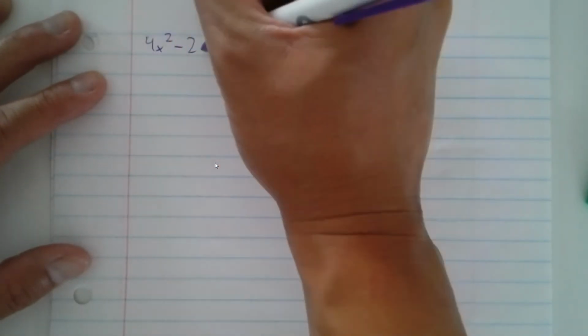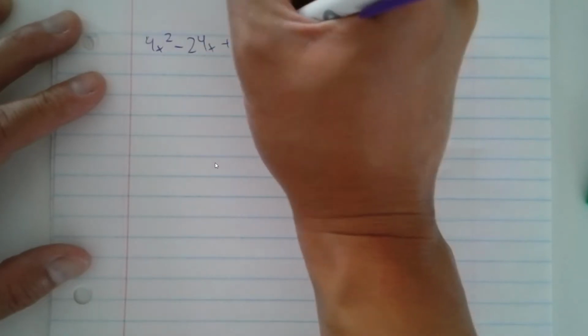4x squared minus 24x plus 35 is equal to 0. I want you guys to solve that really quick in about 2 minutes, okay? Go ahead and solve this out. I want you to solve for x really quick. Yeah, just right now. Go.